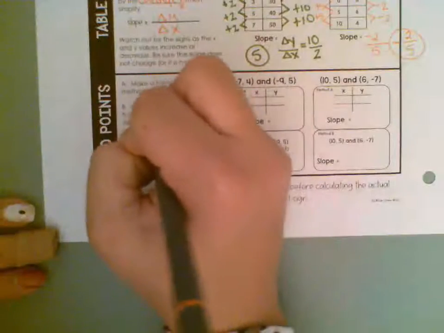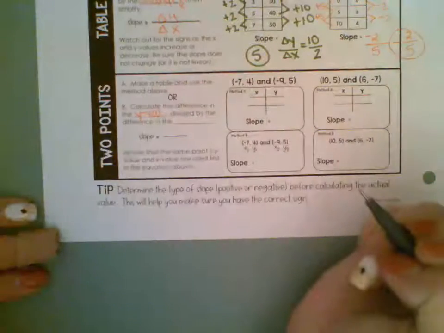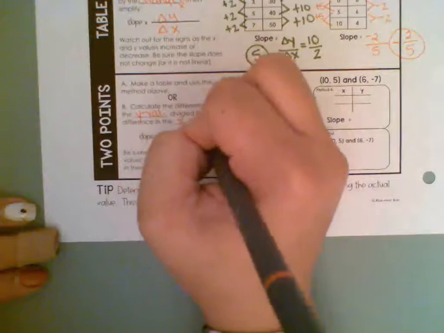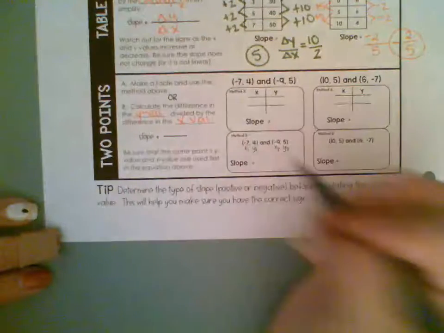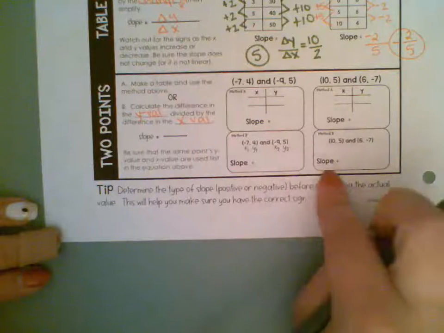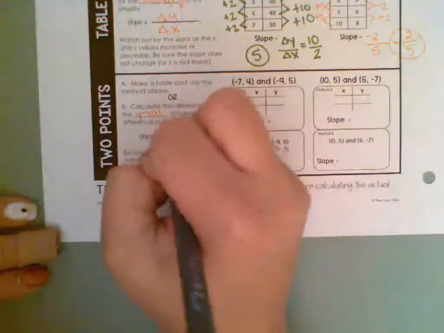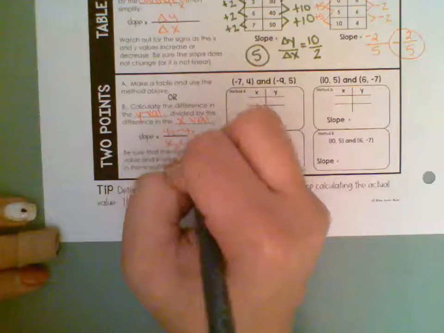Okay, this last part. It says, make a table and use the method above. Or you can calculate the difference in the y values and the difference in the x values. So what that means is the formula for method B is going to be y2 minus y1 over x2 minus x1.